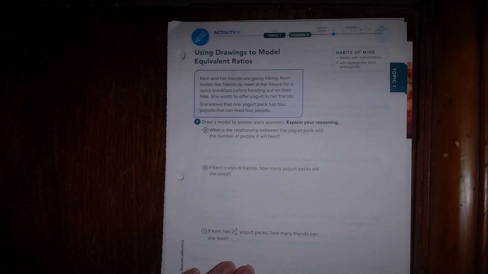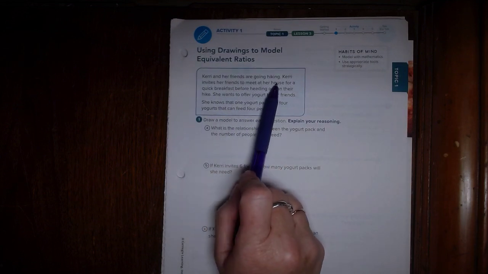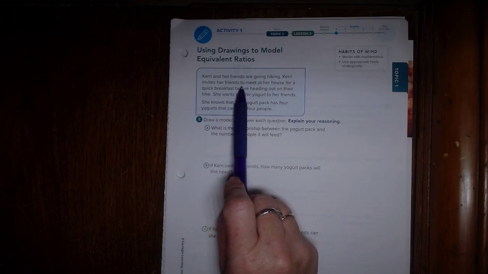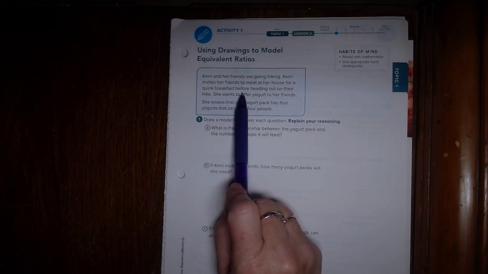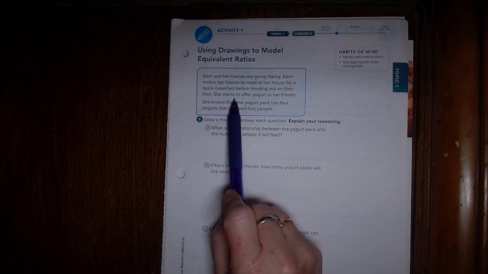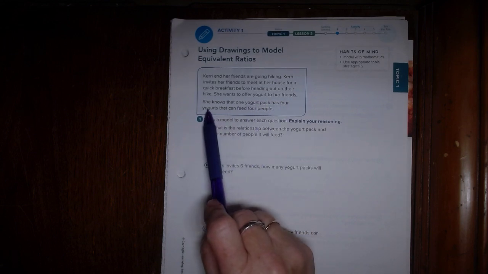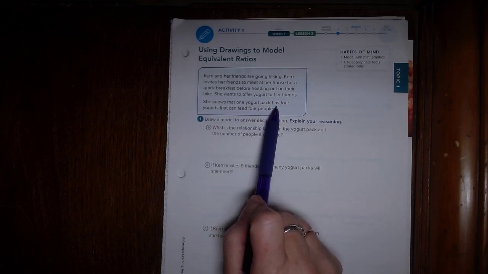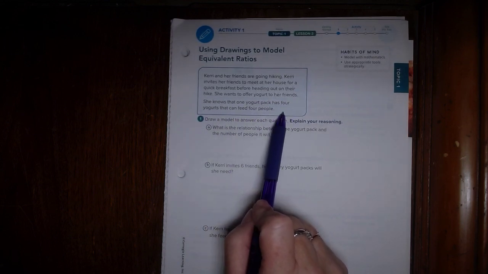So, use drawings to model equivalent ratios. So, habits of mind, model with mathematics, and use appropriate tools strategically. Using drawings to model equivalent ratios. Carrie and her friends are going hiking. Carrie invites her friends to meet at her house for a quick breakfast before heading out on their hike. She wants to offer yogurt to her friends. She knows that one yogurt pack has 4 yogurts that can feed 4 people.